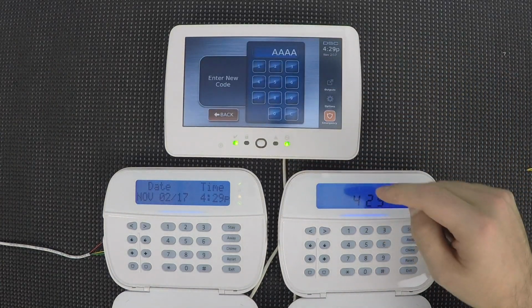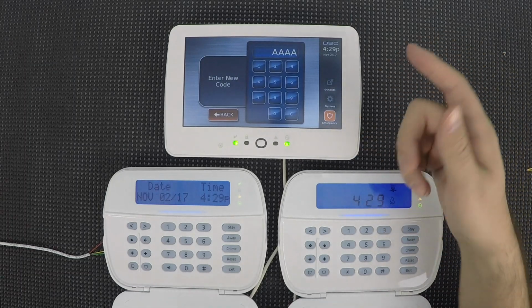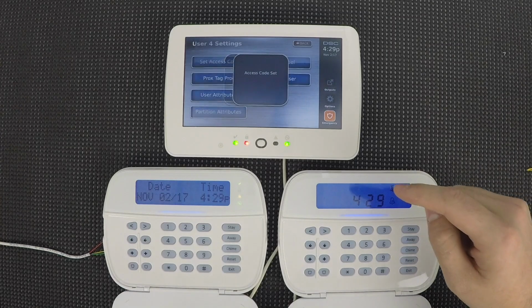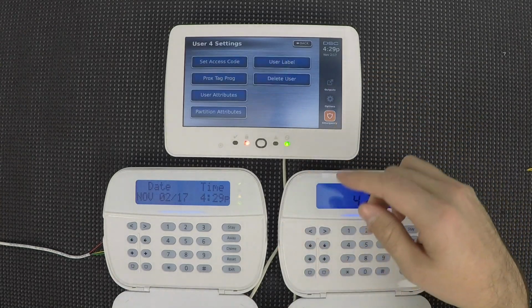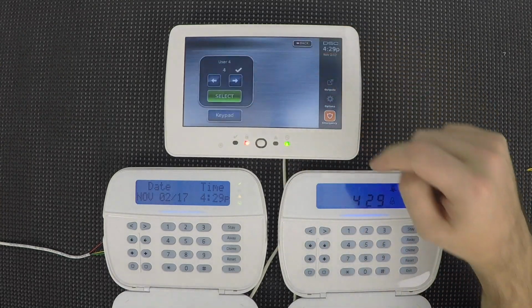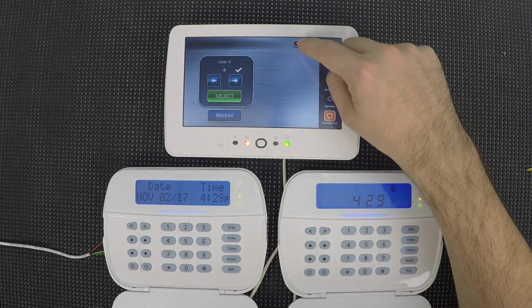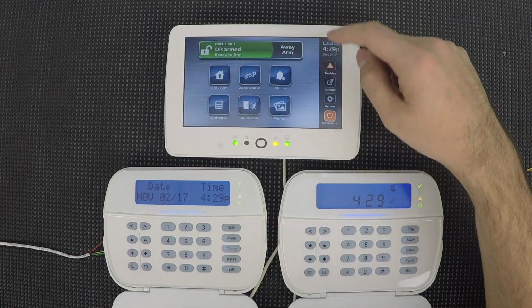So we're just going to set an access code, and you just type it in. So we'll do 9876, access code set. You can change anything else you want at this point, or go back, and now you can see the check mark there. And then you can hit back until you're out of there.